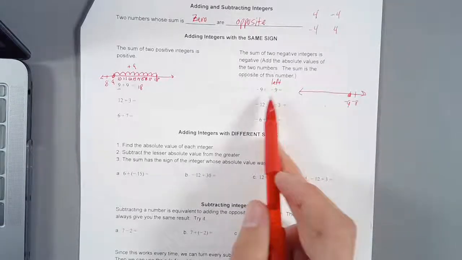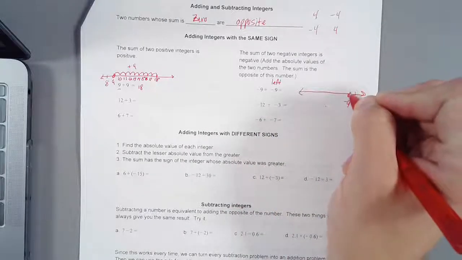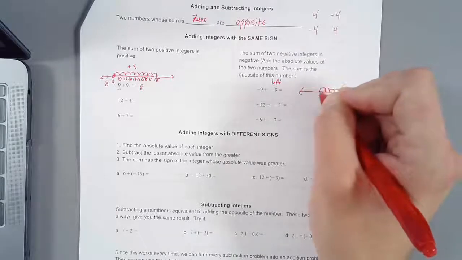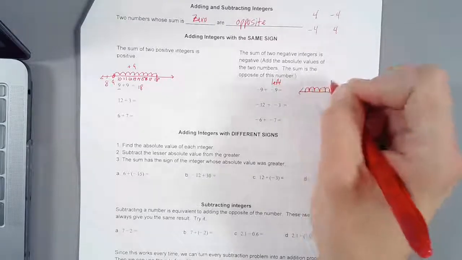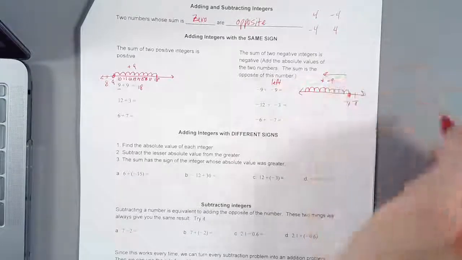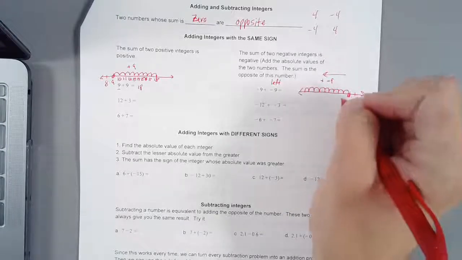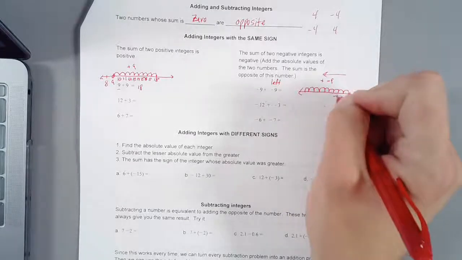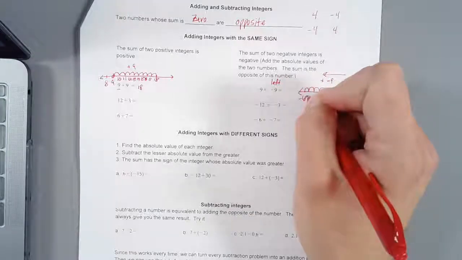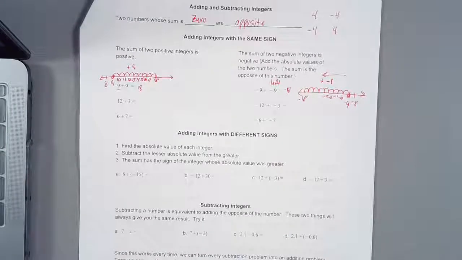So I need to go leftward. I need to go in the negative direction, 9 units. So I am going to go 1, 2, 3, 4, 5, 6, 7, 8, 9. And that's how I add a -9 by going left. It's the same thing really as subtracting. So I'm going to be at -10, -11, -12, -13, and so on until I get to -18. So this is -18.